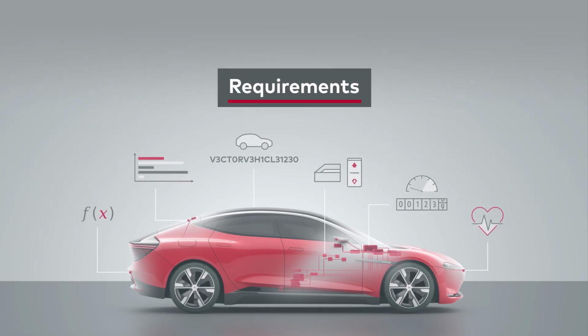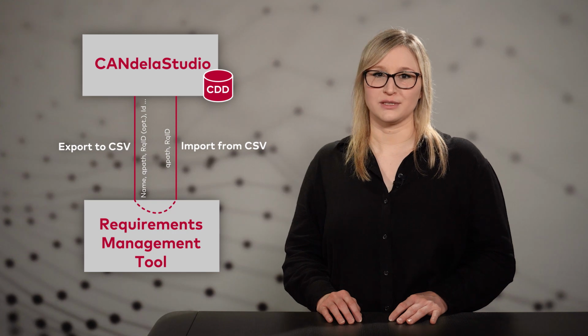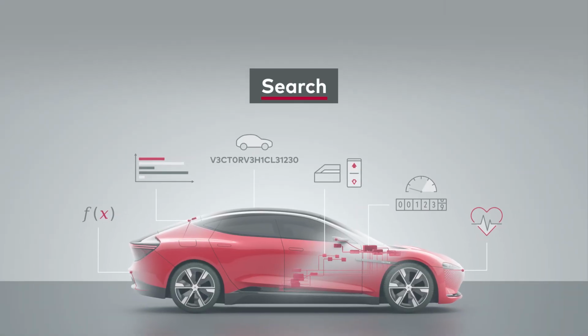A common challenge when authoring diagnostic data is keeping the requirements in sync, as they are usually managed in external tools. With the new requirements export in CANdelaStudio, all diagnostic objects are exported together with their unique reference path, enabling requirements to be assigned and managed externally, for example, in a requirements management tool. After re-importing the data with the assigned requirement IDs, they are automatically matched via the reference path, ensuring seamless end-to-end requirement traceability within CANdelaStudio.